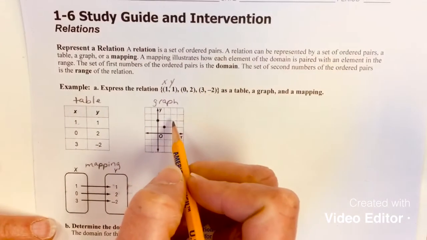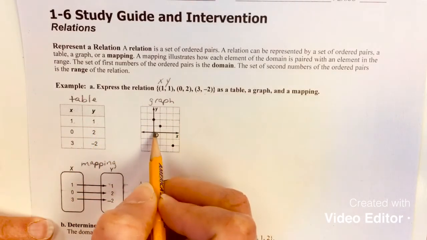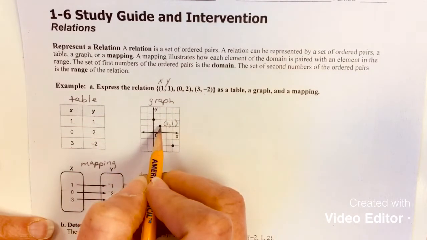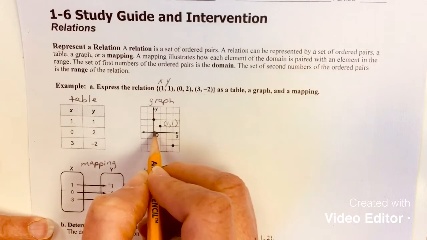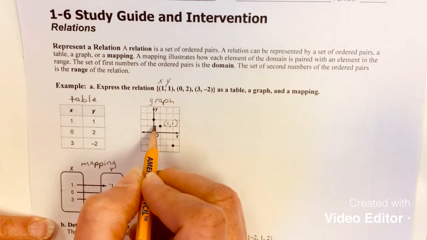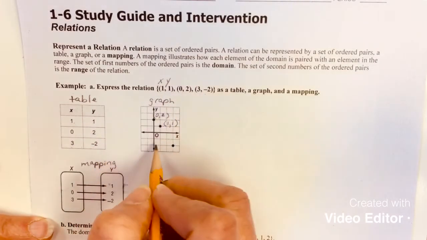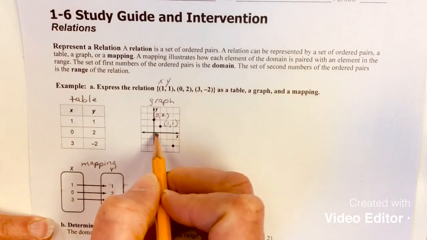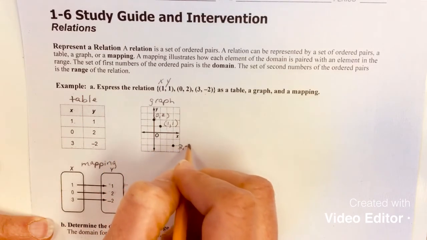Once you do that, you should be able to graph them. So when you go to (1, 1), you always start at your origin. You go 1, 1, and this is where the point is for that. Then you go to (0, 2). Zero means you do not go right or left, and you're going to go up 2 from there. So this is your (0, 2). Then you have your (3, -2). So I'm going to go to 3, then down 2, and this is your (3, -2).